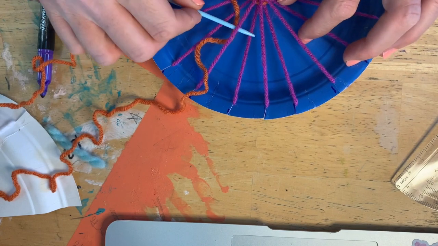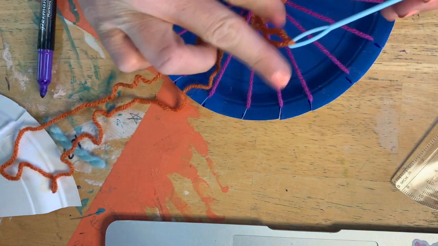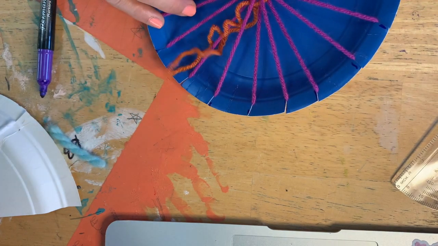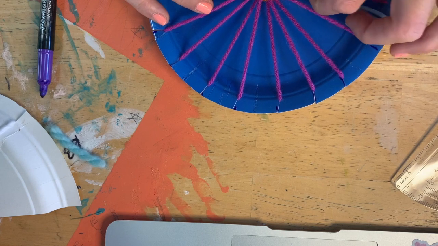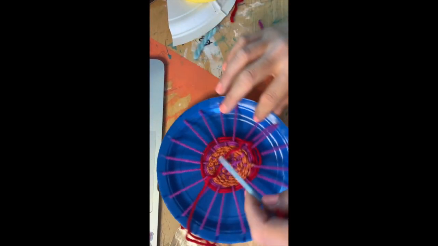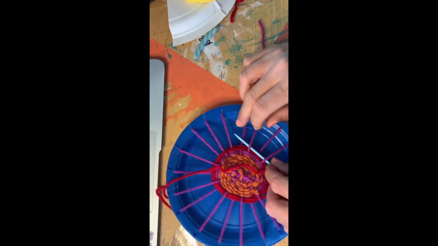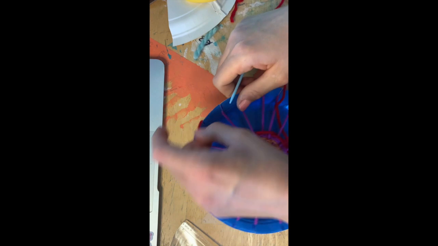If I want to change a string, just like the beginner level, you'll just snip off the needle and tie a new string on of the new color that you want. Or if you run out of string, you can put the same color on. Okay. Now I'm still going, spinning and up and down, up and down.